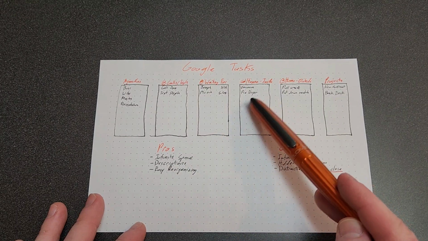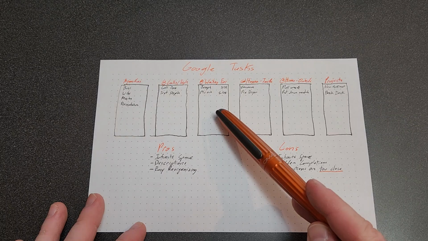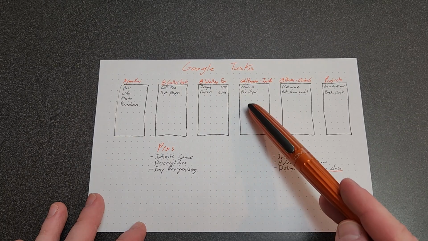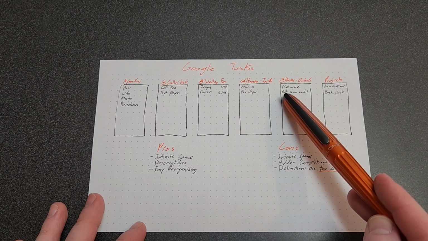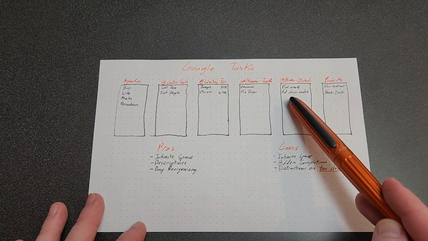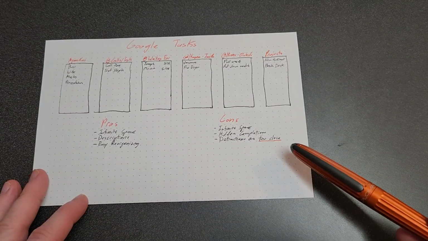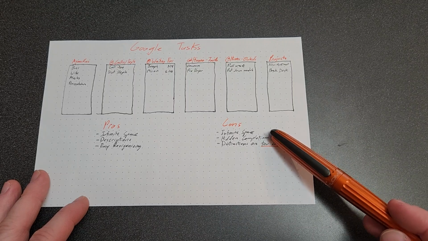If I put something, let's say I just am a little careless, I put something in my home inside list and I go, oh no, that actually should go in the outside list. You just drag it over to the other list. Super simple. Now, here are some cons I ran into.